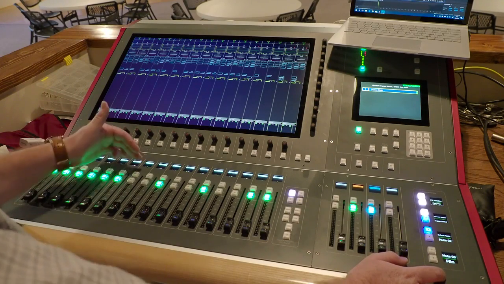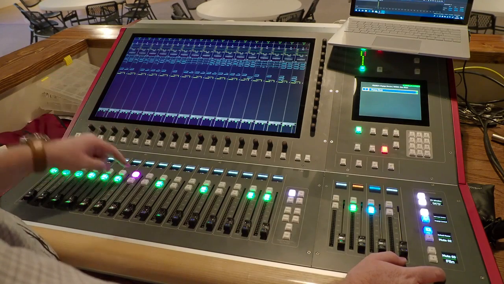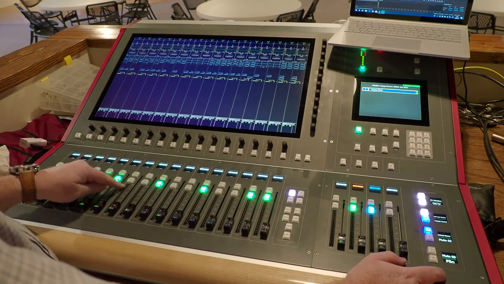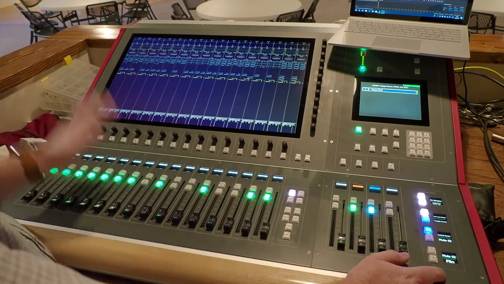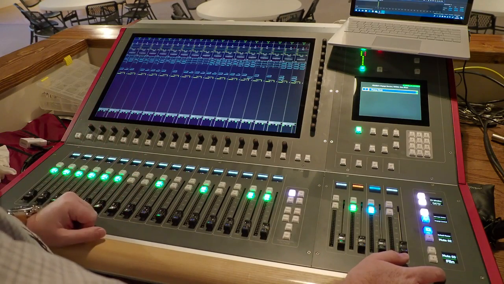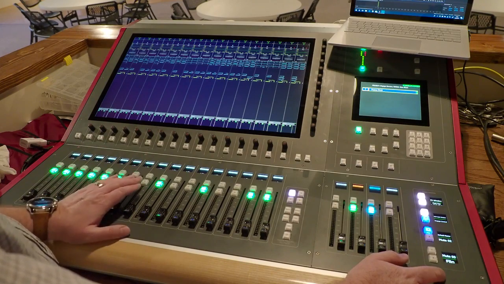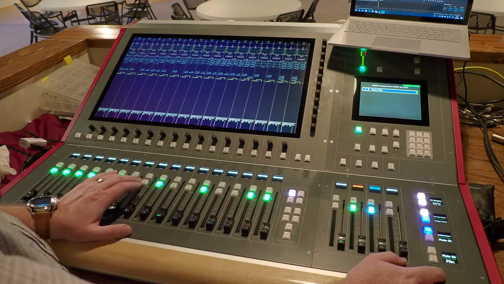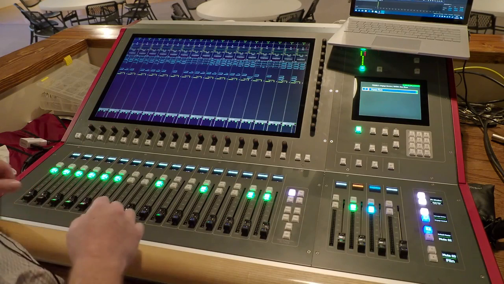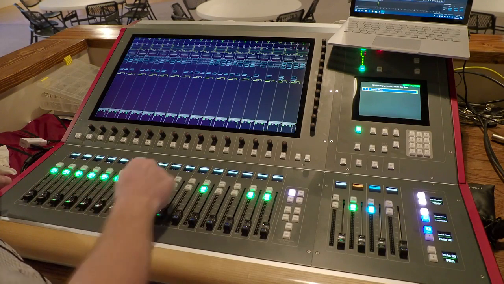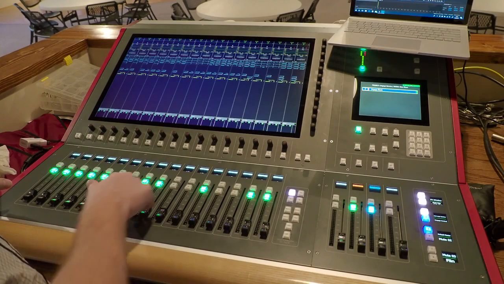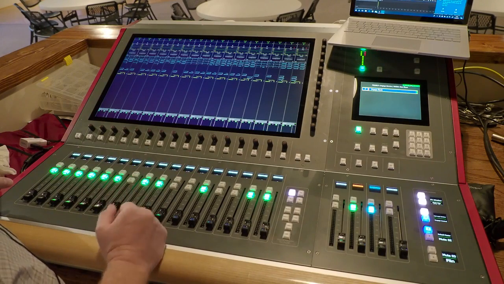So next down, we've got a solo button. I like the solos. I like how the solo function works on the console. And then we've got an on-off. Likewise, this is just strictly a personal preference, but I do like buttons that function in this way, meaning we've got a button that is not lit when the channel is off. When I light the button up, it says on, and the channel now is on.